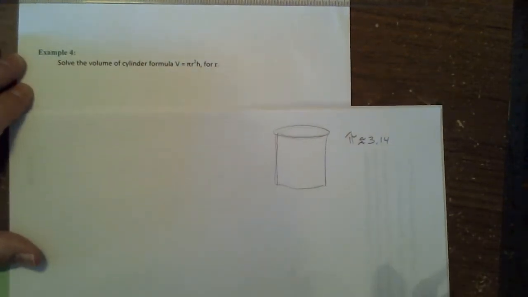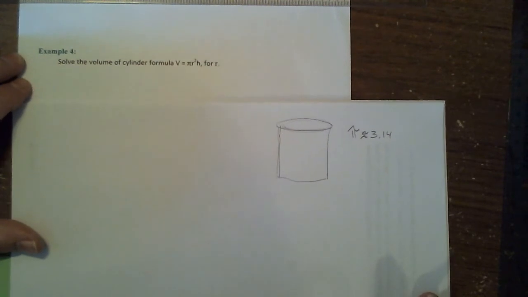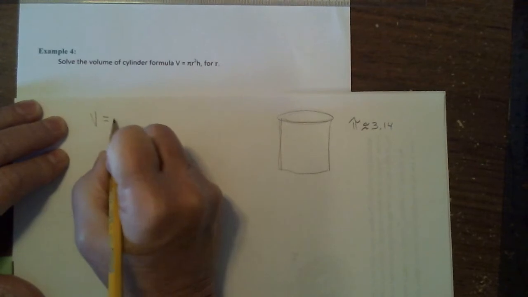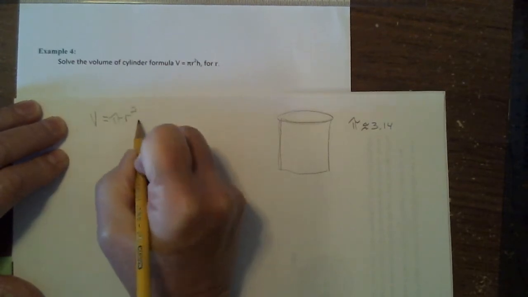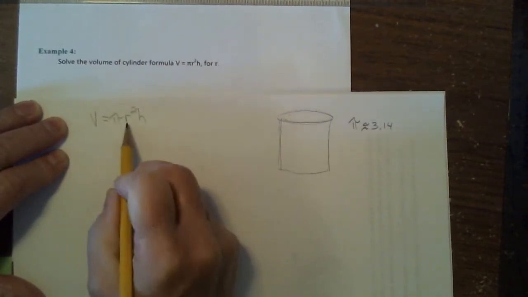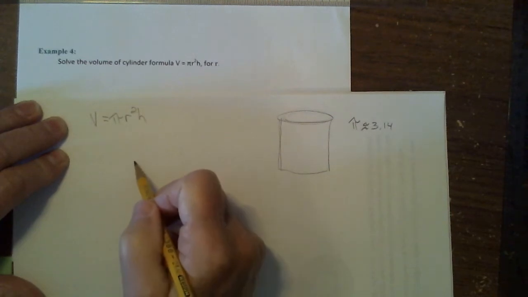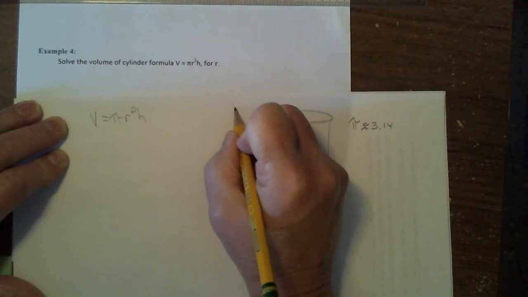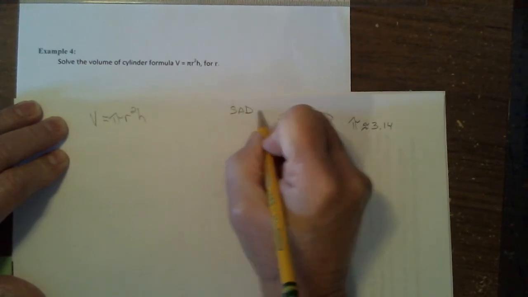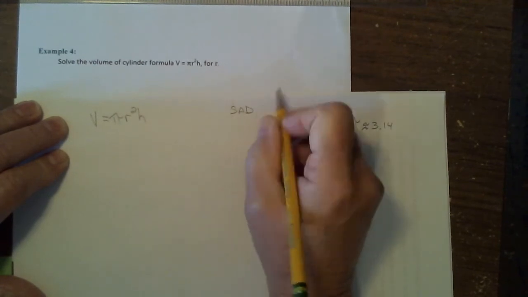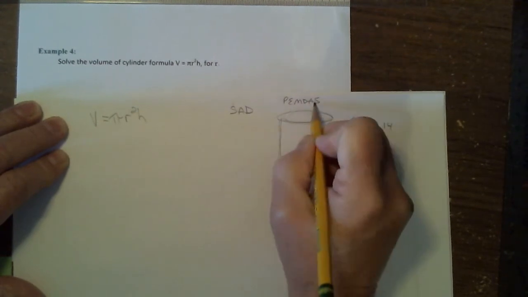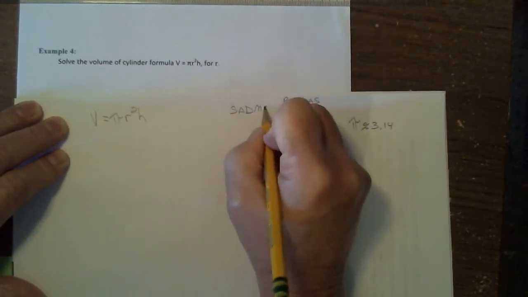And they want me to go ahead and isolate h. So I'm going to solve for h. I'm going to start with the formula, pi r squared h. So I'm going for h. And let's again look at that PEMDAS thing. PEMDAS, so it's SADMEP. I'm going to have to remember that.